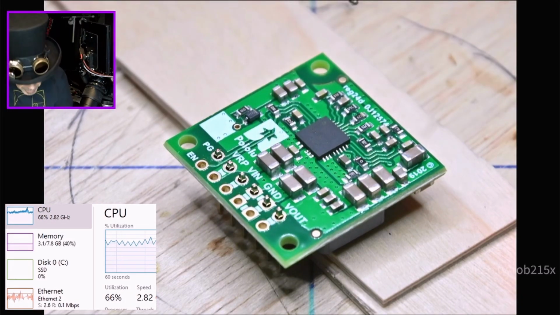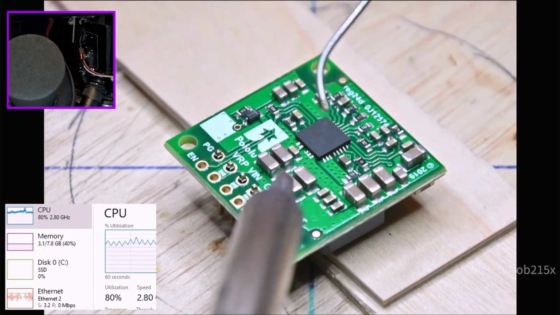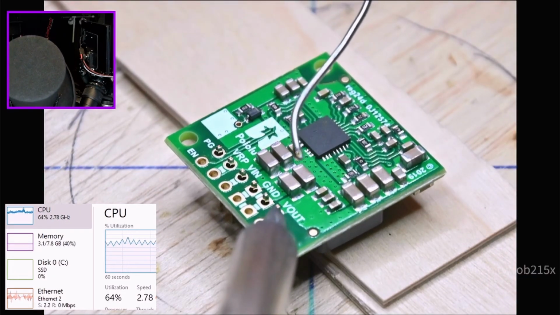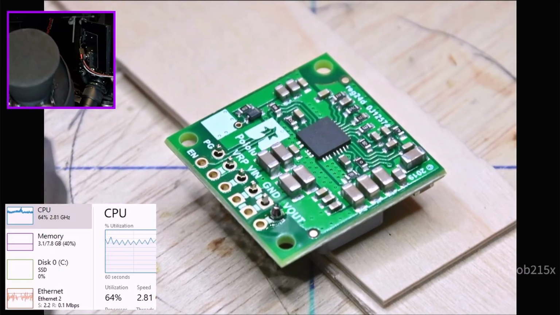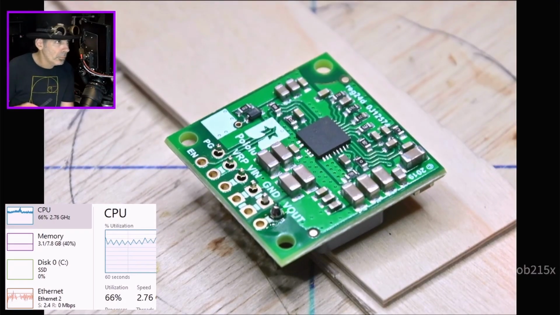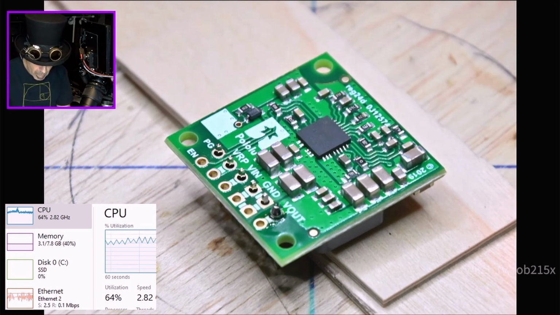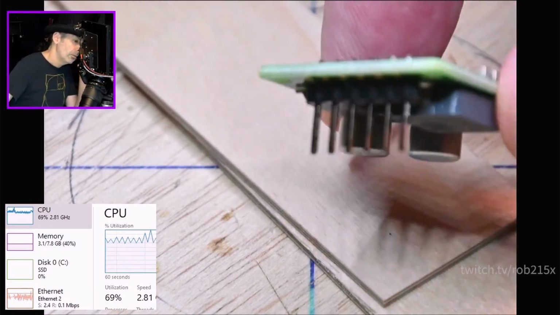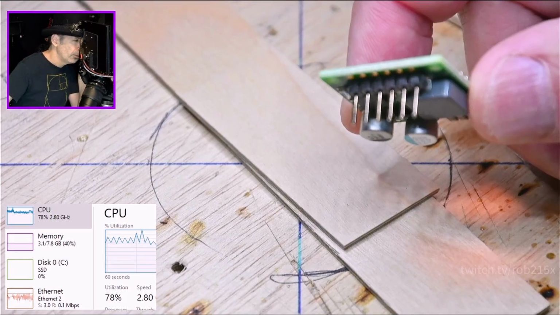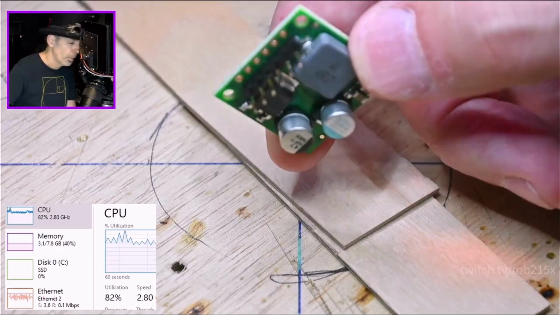Let's see if we can do one of these. Let's see if that's where we want it. Okay. So that looks pretty good.